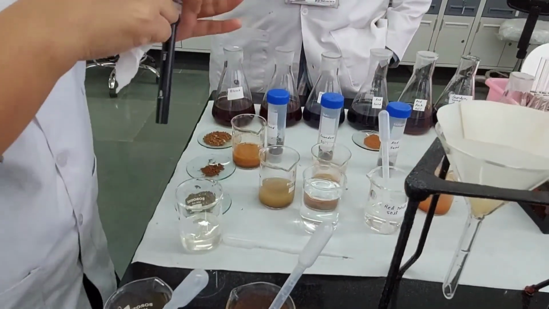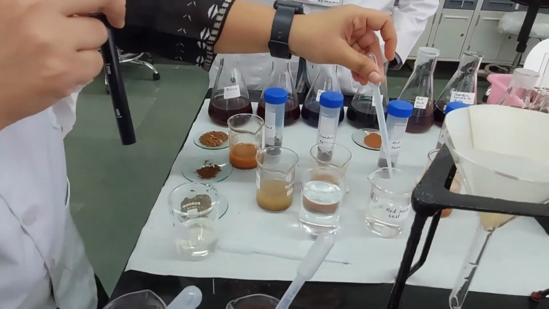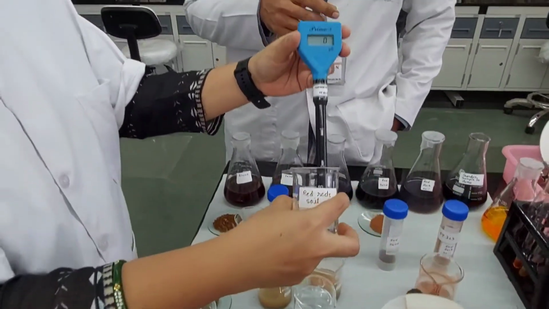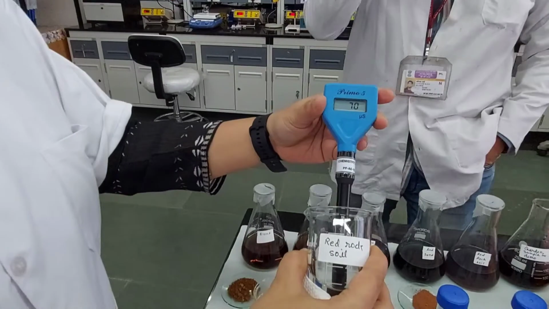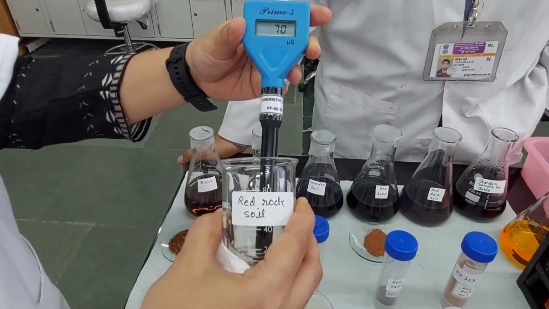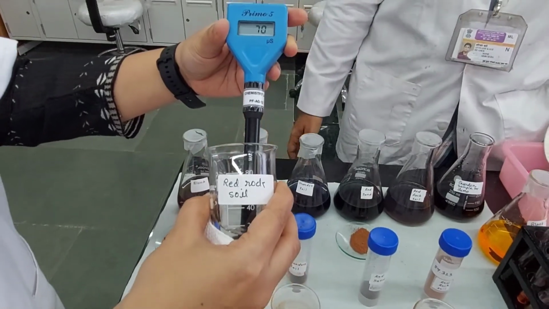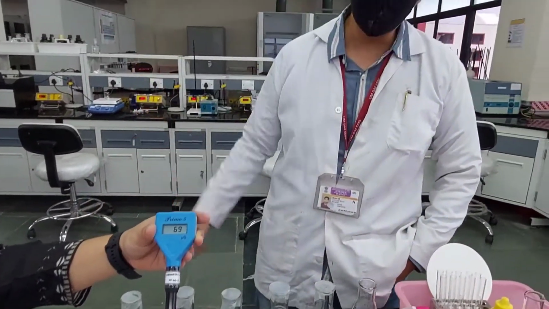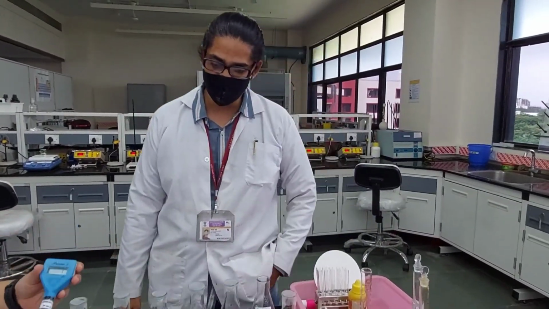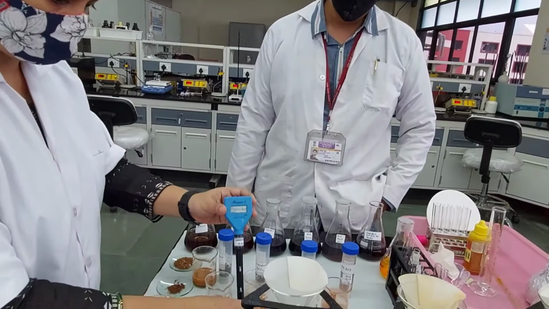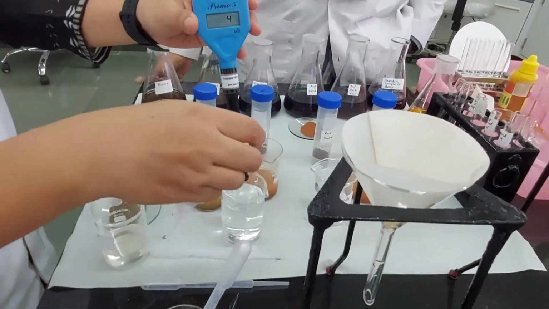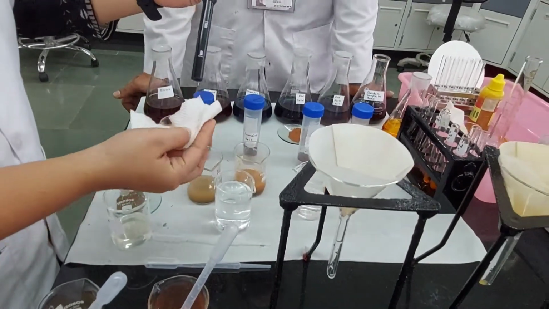Second sample. Which one is it? Red rock soil. What does it say? 70. So it has to be written as 70 on the board. Alright. Wash up again, please. There you go. Nice and clean. Probe is ready.